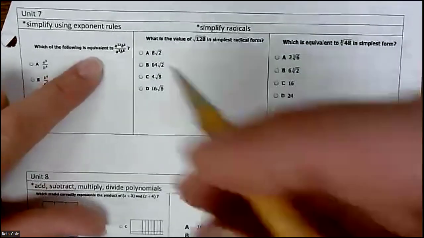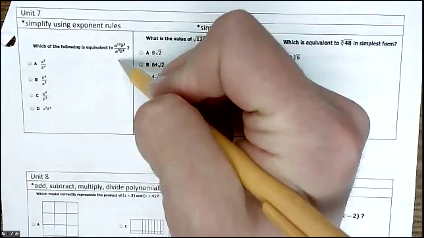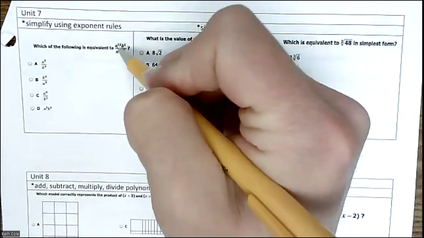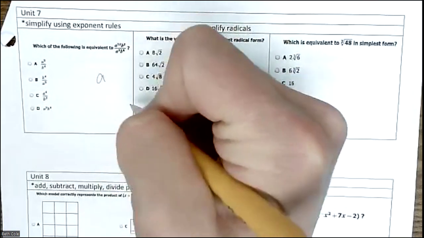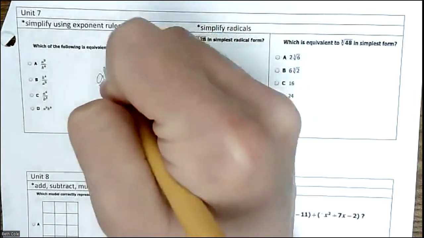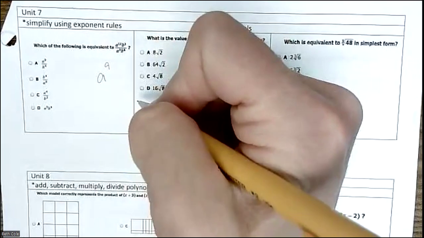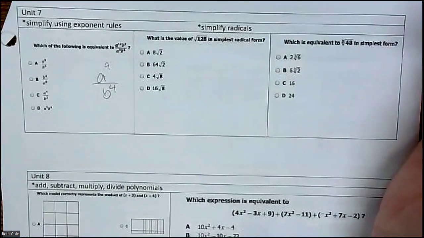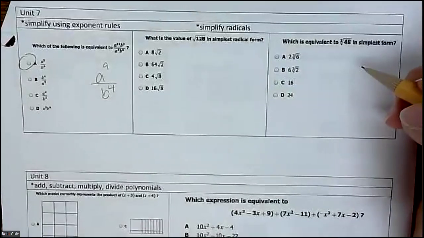All right. Which is equivalent to this? You're going to play tug of war. Which side wins for A? The top. By how much? 9. Good. Which side wins for B? Bottom by 4. Which one is that? A. Good. Perfect. Good job, Cal.